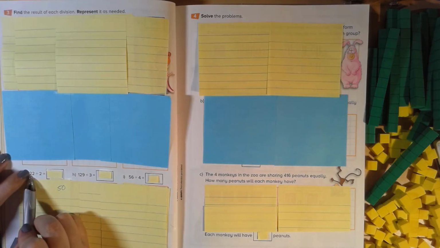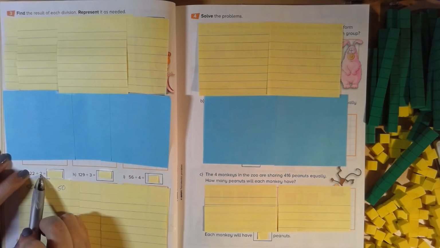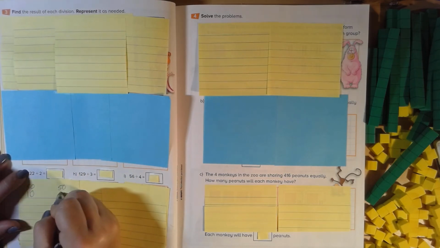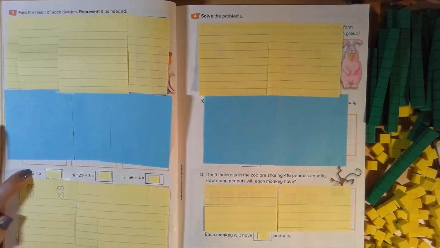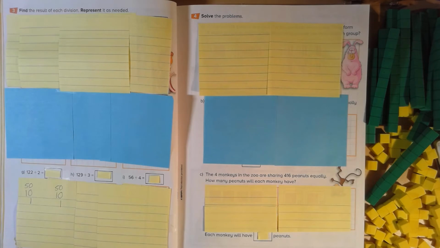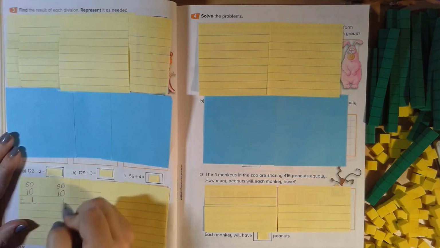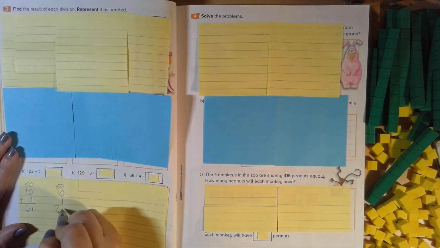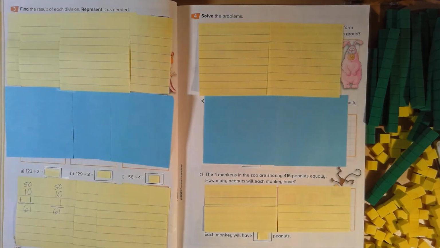So if I took 20 and I divided it into 2 equal groups, some students know that 20 divided by 2 is 10 and 10, because 10 plus 10 is 20. And then if I have just the number 2 and I divide it by 2, I have 1 and 1, the value of 1 and 1. So if I add that up, I know that each group is going to have a value of 61. That's one way to solve this problem.